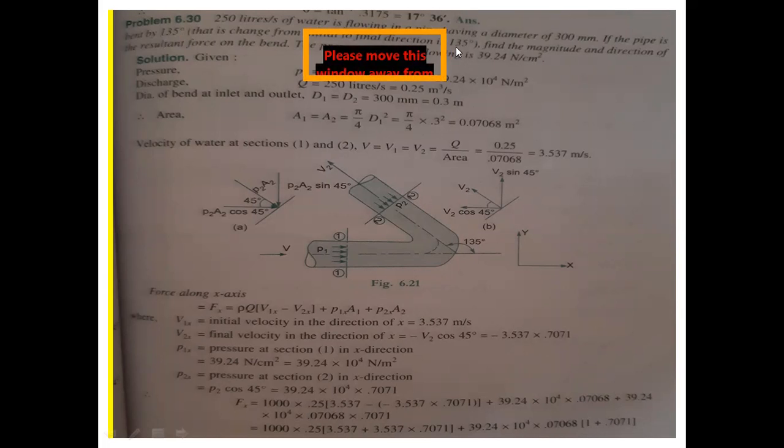So 135 degrees is the change from this. The final direction is 135 degrees. Find the magnitude and the direction of the resultant force on the bend. Take the pressure of the water flowing as 39.24 Newton per centimeter square.